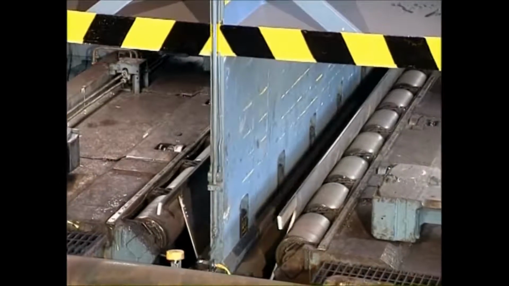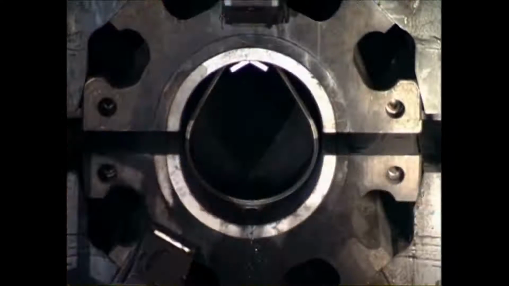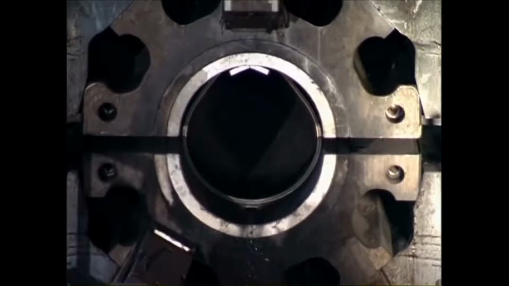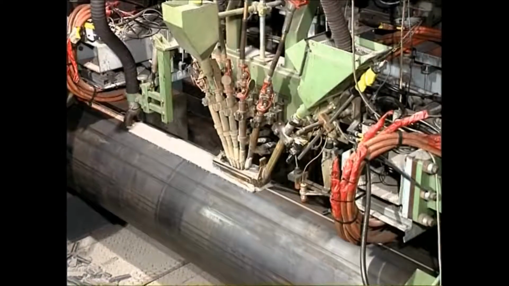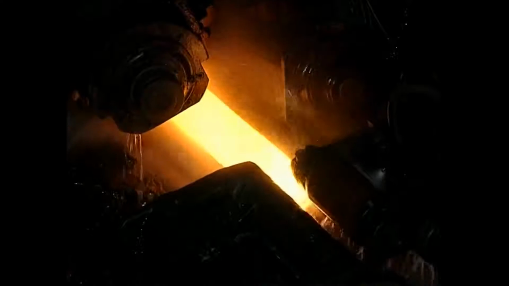There are two types of steel tube, welded and seamless. For welded tube, the basic principle is to take flat steel strip or plate and form it into a cylinder, either by rolling or pressing before welding the edges together.